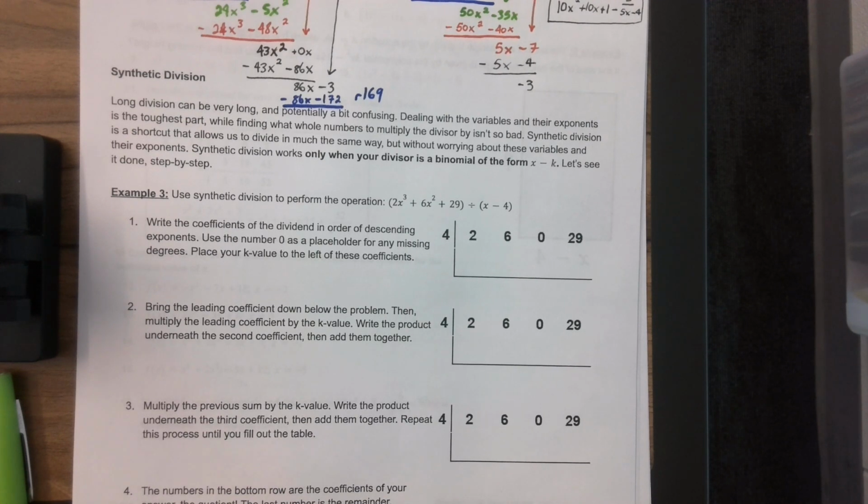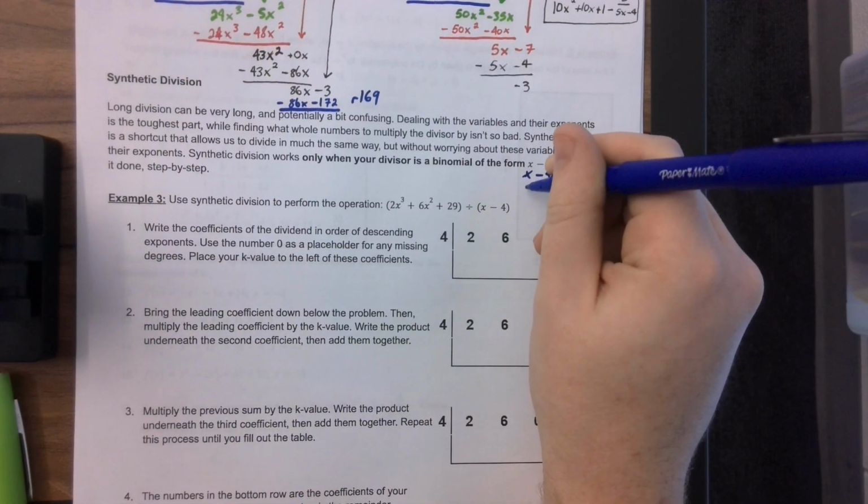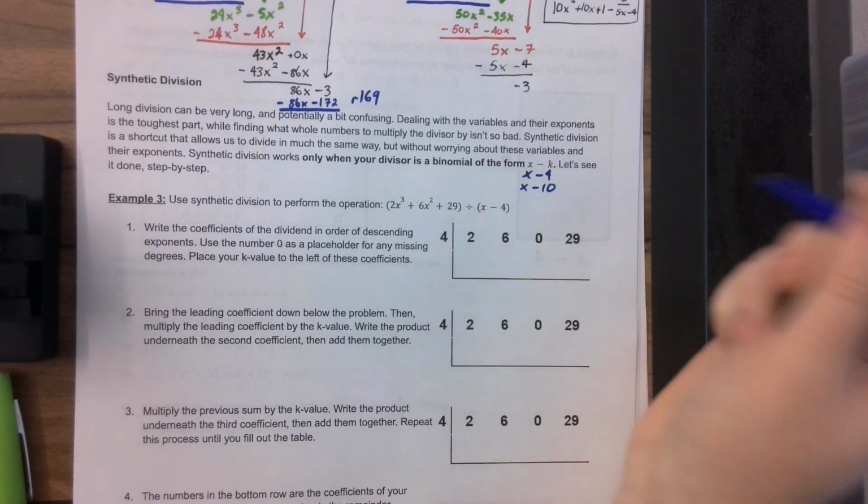There is a restriction. It only works when your divisor, the thing you're dividing by, is of the form x minus k. So x minus something. Something like x minus 4 would be good here. Something like x minus 10 would be good here.